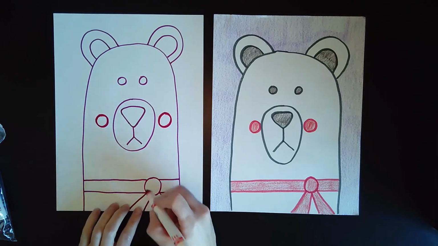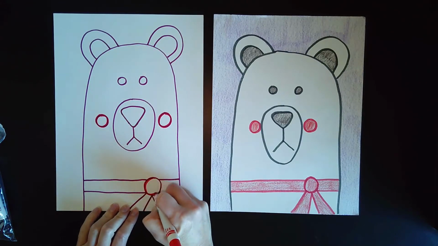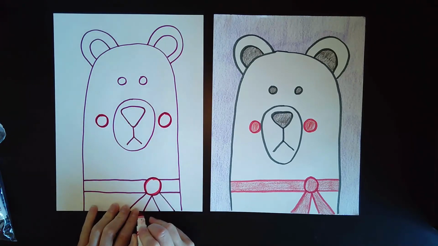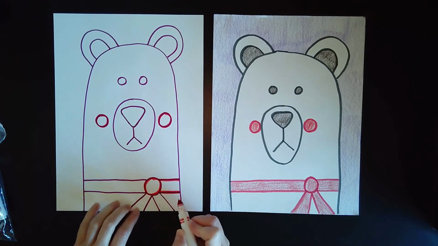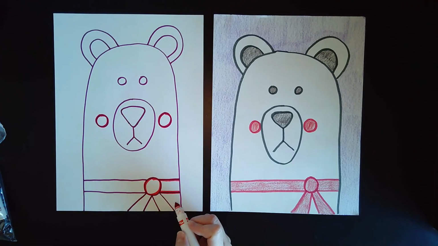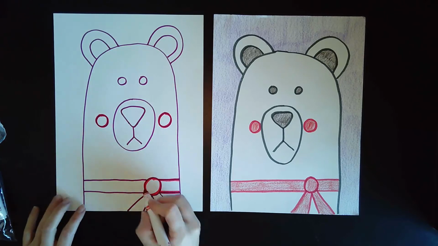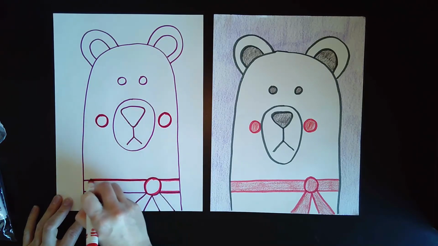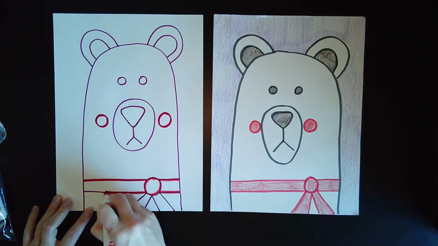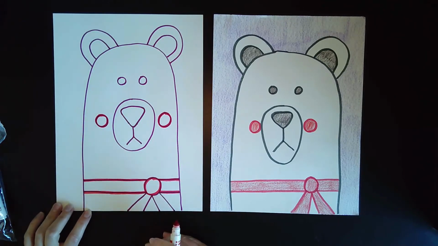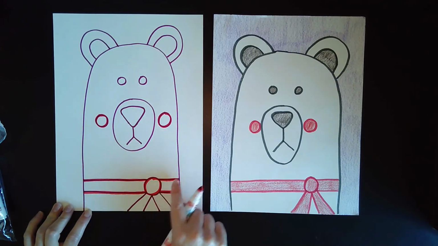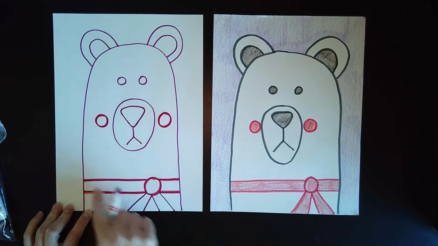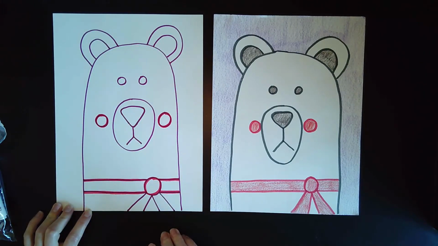Down here at the bottom, I'm going to do his scarf. I'm going to start with the knot, that circle we drew. Then I'm going to do the horizontal lines going over to the right, and it's going to go over to the left. So I did the circle, the knot, and the horizontal lines going to the right and to the left.